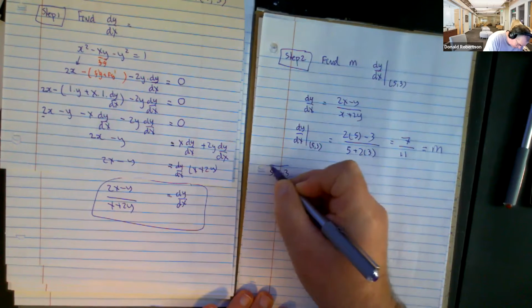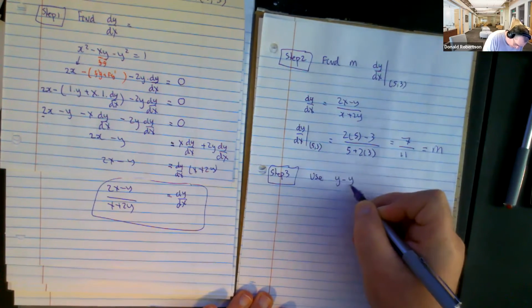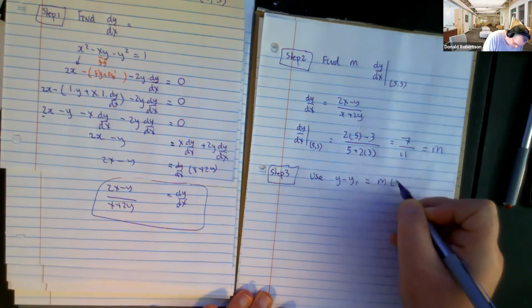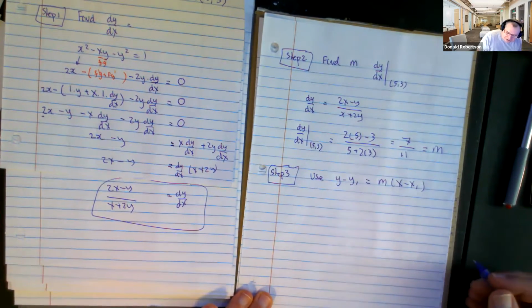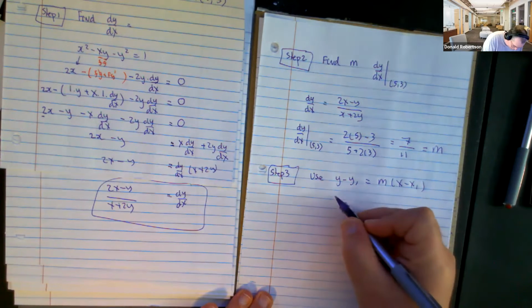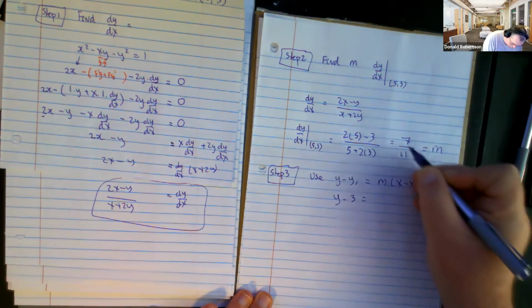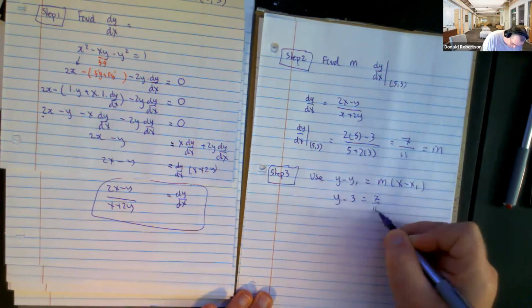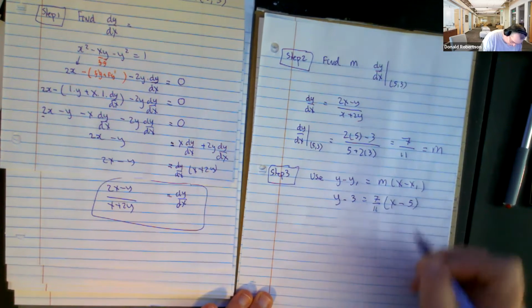And the last step is that you use what's called the point slope equation to get the equation of the tangent line. So it's going to be y take away 3 equals 7/11 times x take away 5.